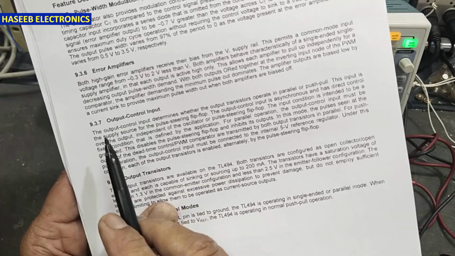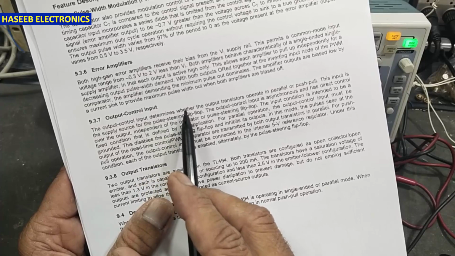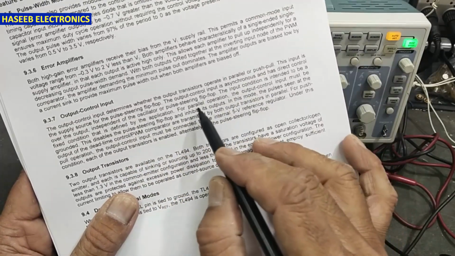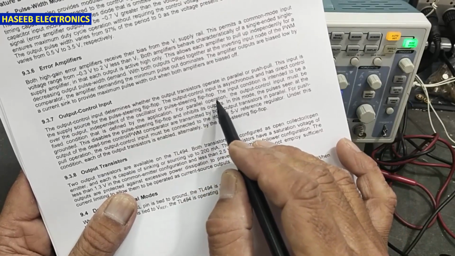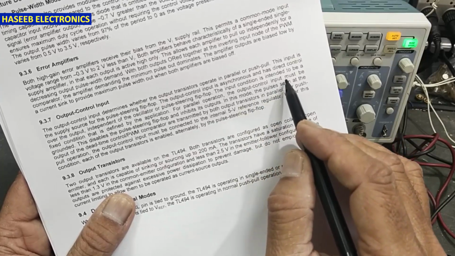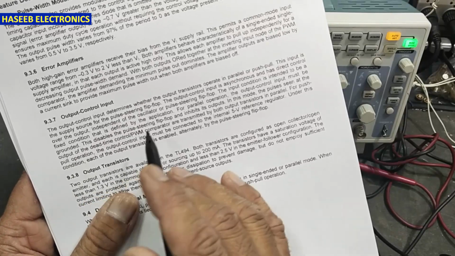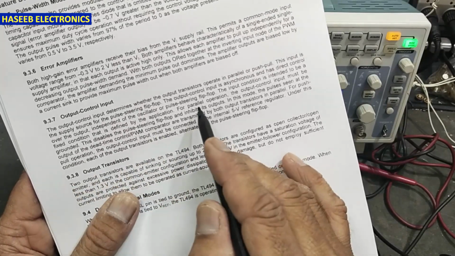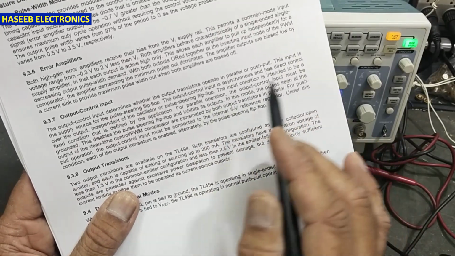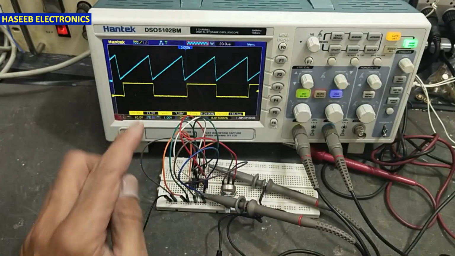If you see the output control pin, the output control input determines whether the output transistors operate in parallel or push-pull. For parallel operation or single-ended operation, the output control pin must be grounded. If you connect pin number 13 to ground, at that time it will work in parallel operation, that is single-ended operation. Both transistors will switch together and we will receive the full frequency.